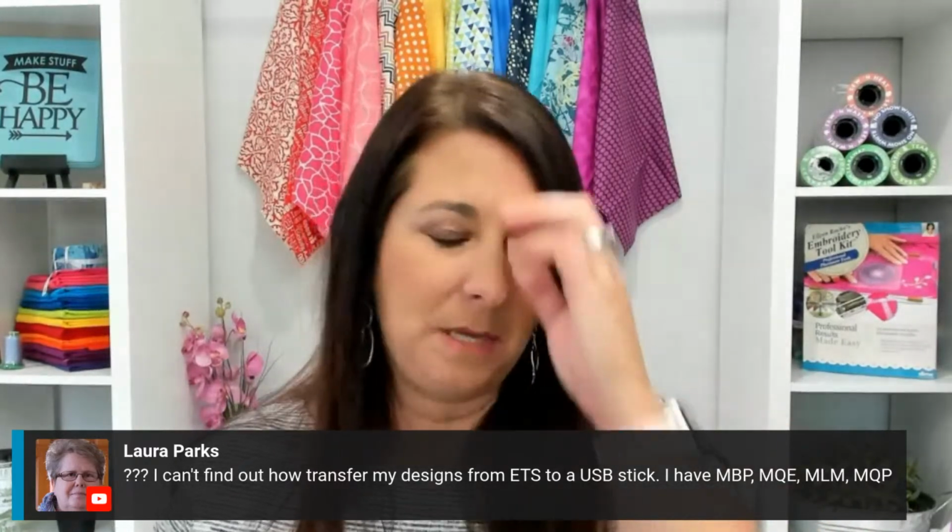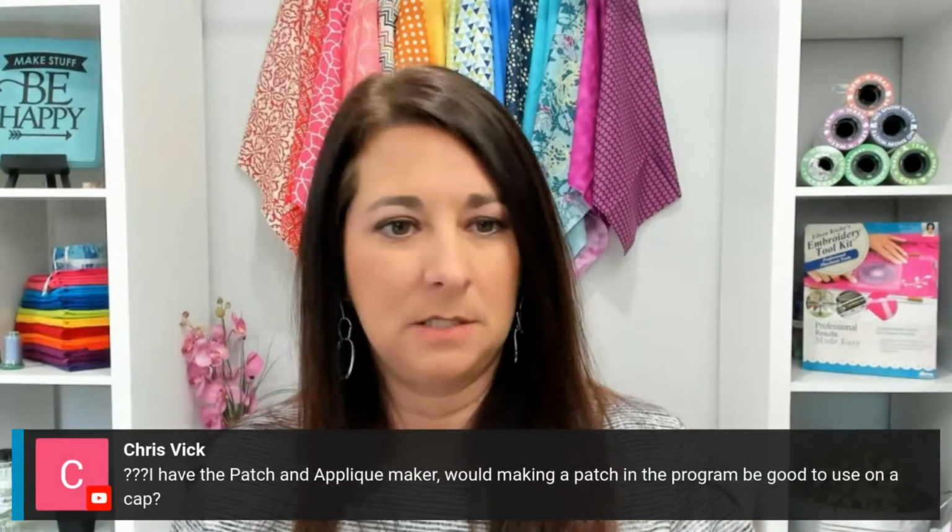So Laura, to get it to a USB stick, you just click File and Save As, and then choose the USB stick from the drop down menu. And so tell me, Laura, are you using a Mac or a PC? Because that may be a little bit of a difference there.